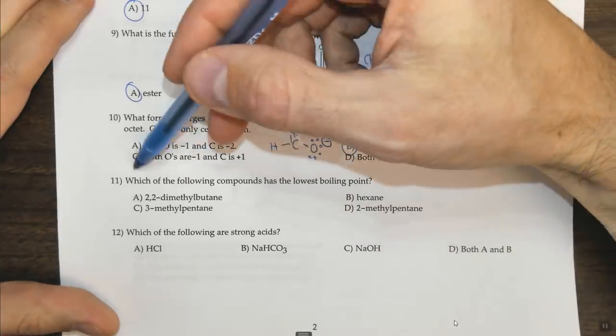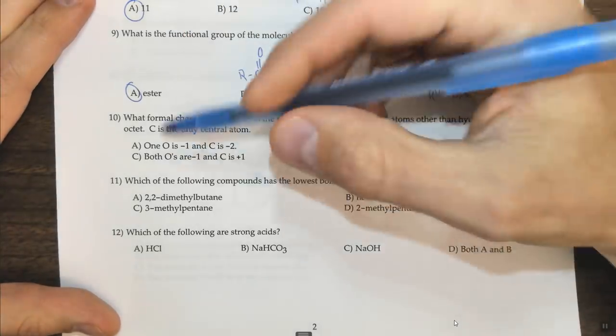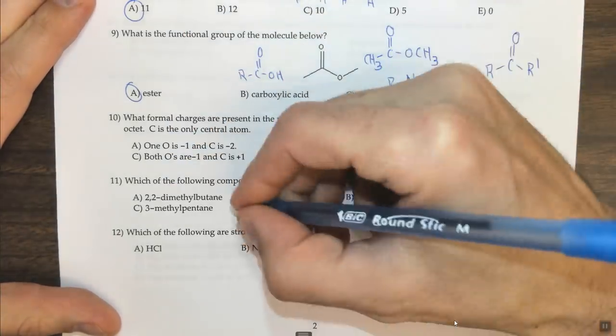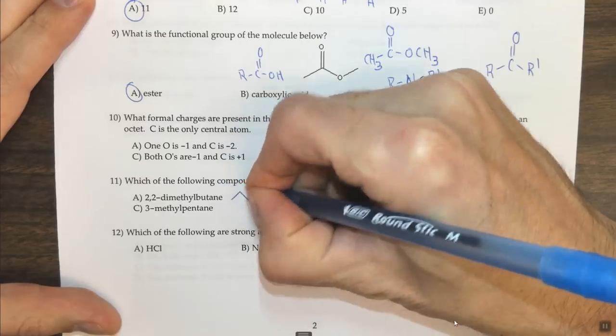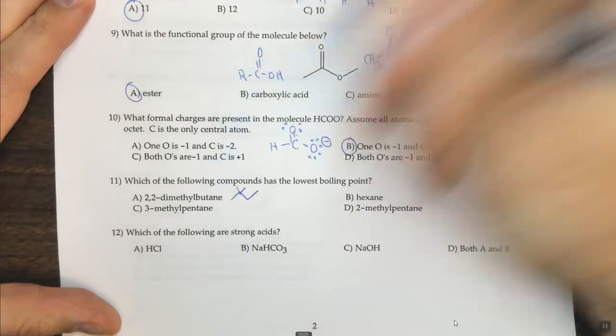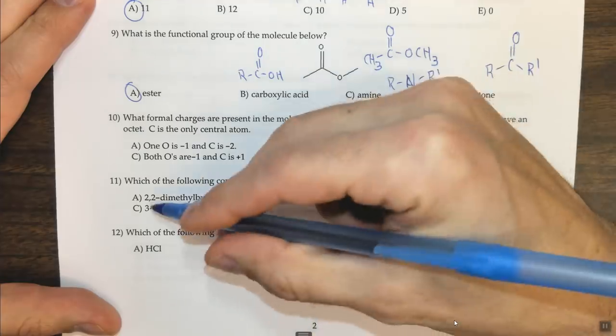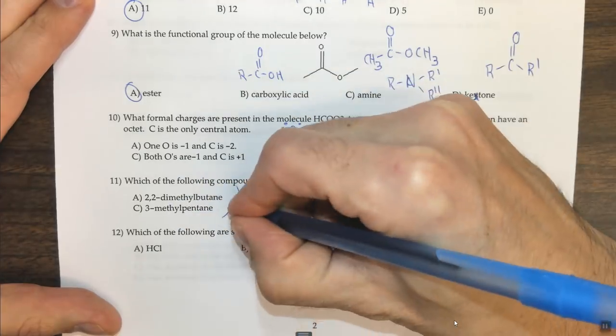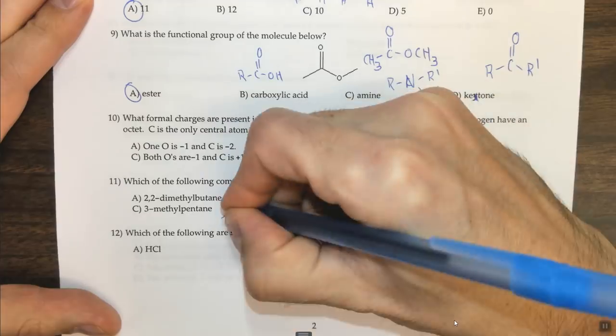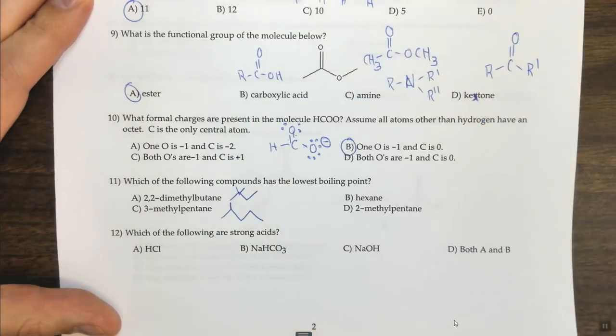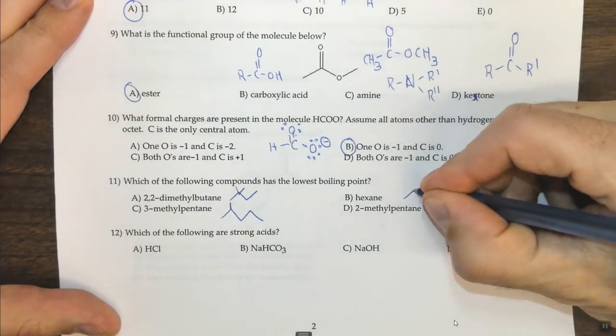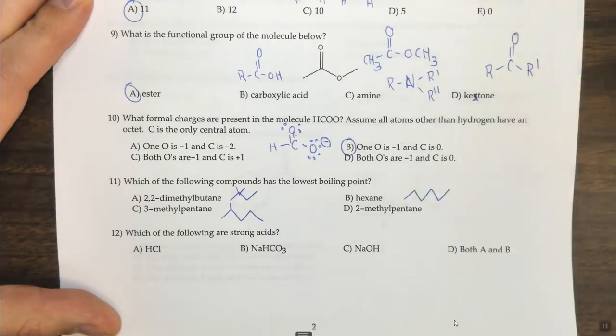Question number 11 says, which of the following compounds has the lowest boiling point? And the first one is 2,2-dimethylbutane. So 1, 2, 3, 4 carbons, and it's a dimethyl like that. The next one is 3-methylpentane. 1, 2, 3, 4, 5 carbons, and a methyl like that. Next is hexane, which is just 1, 2, 3, 4, 5, 6 carbons.